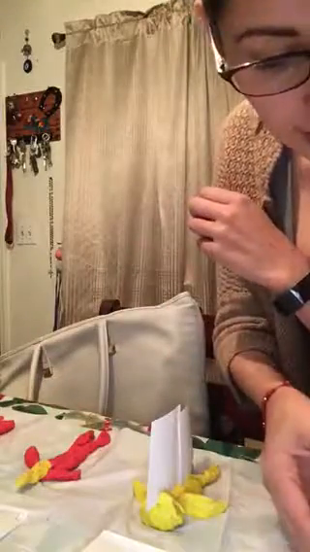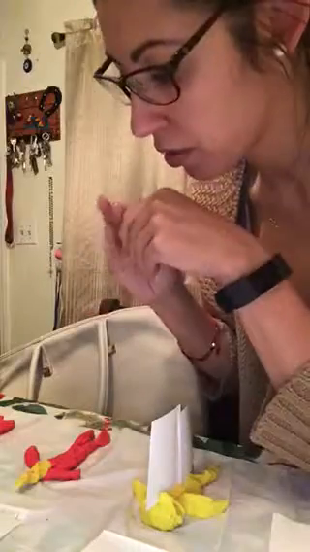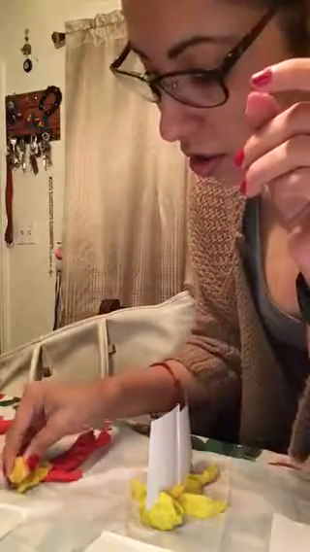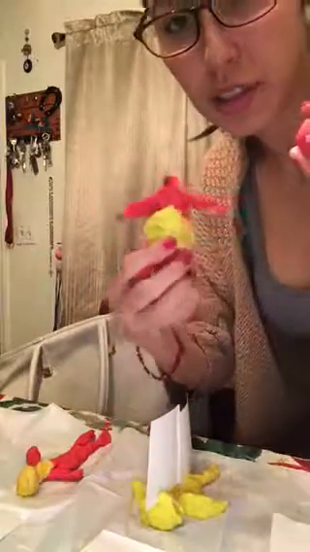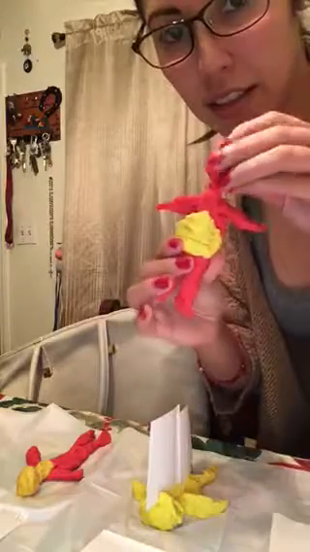And so it's asking us for the frontal cut, the sagittal, and the transverse. So in this case, I made a little person. This is the transverse. This is the little body that I made.